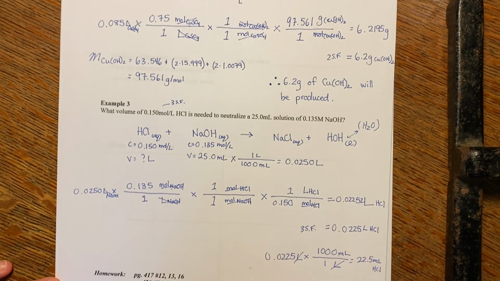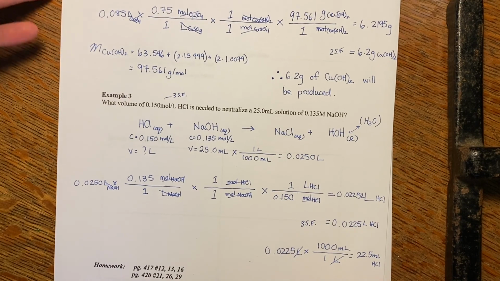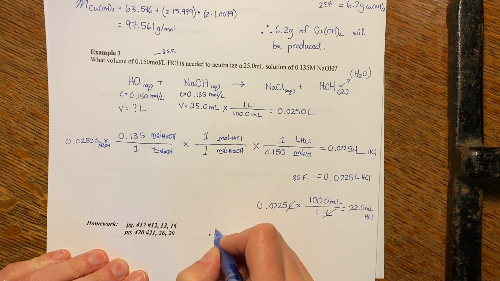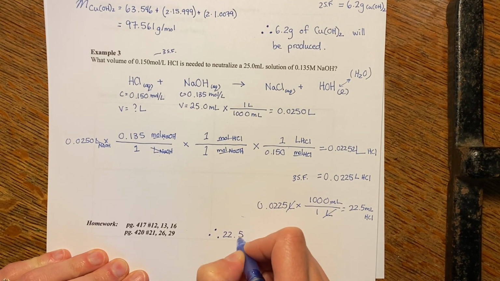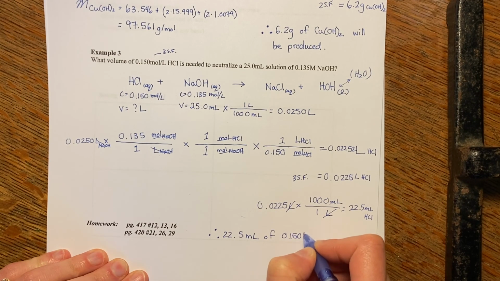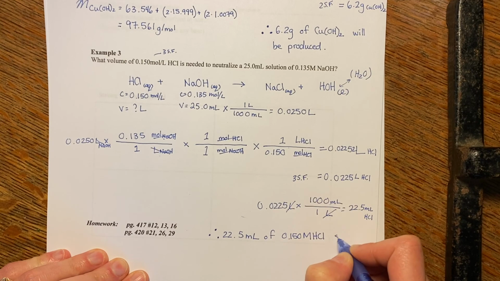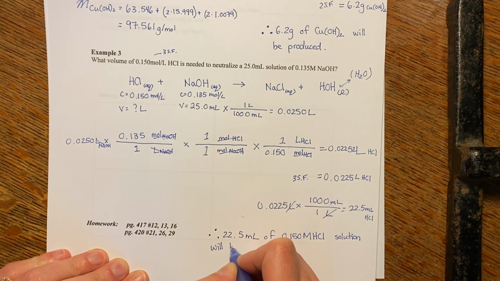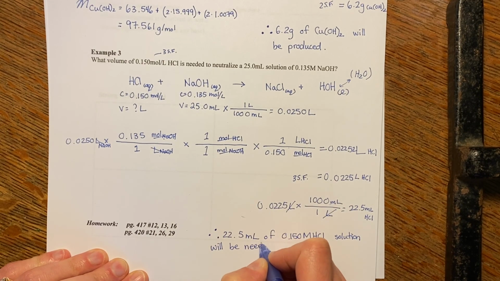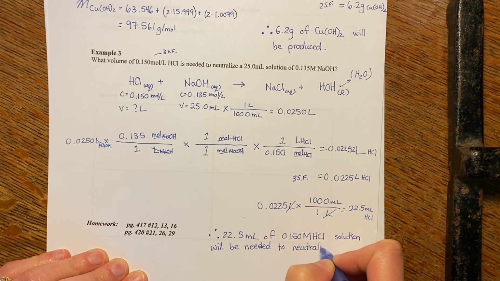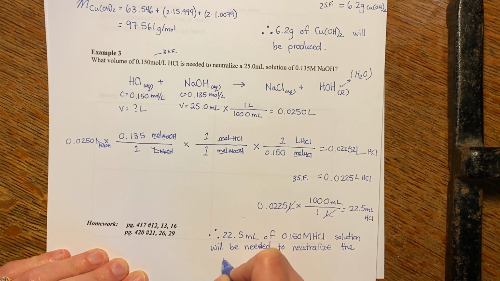So final statement then is going to be, therefore, 22.5 milliliters of 0.150 moles per liter HCl solution will be needed to neutralize the given NaOH.